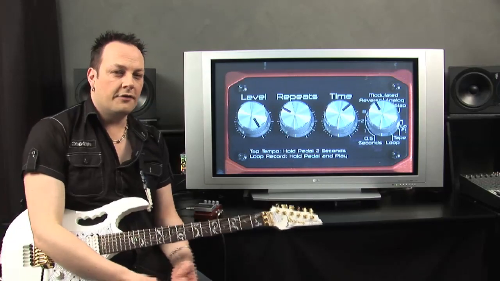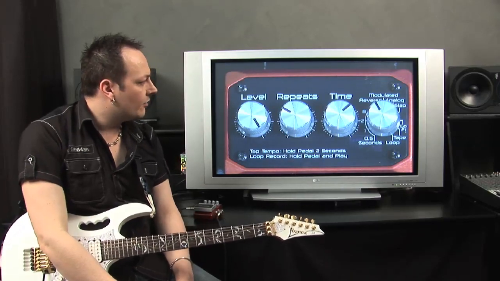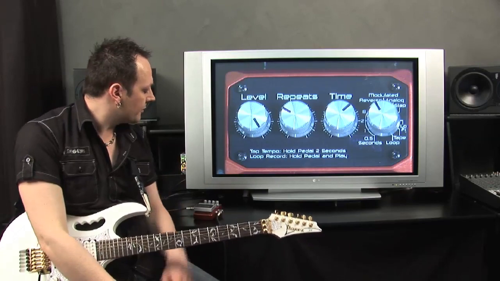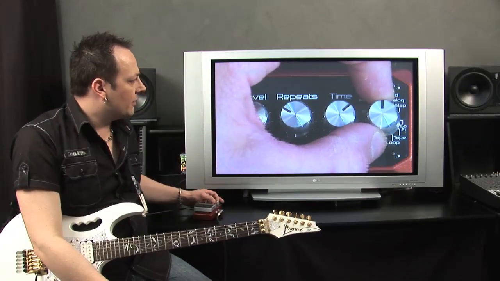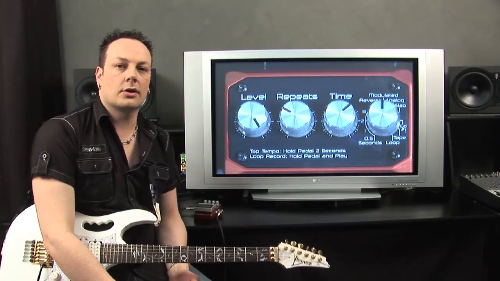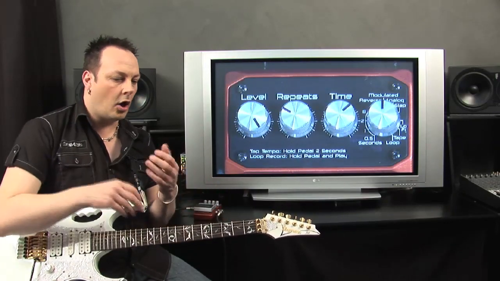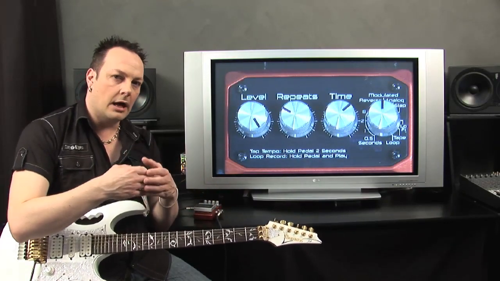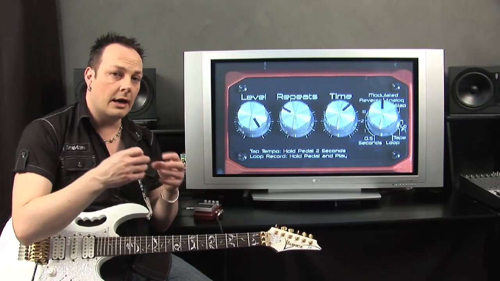So it's a pretty freaky sounding thing when you're hearing notes back in reverse. Let's have a look at modulated delays. Now, modulated delays can often add either chorusing or slight detuning to the actual delay trails.